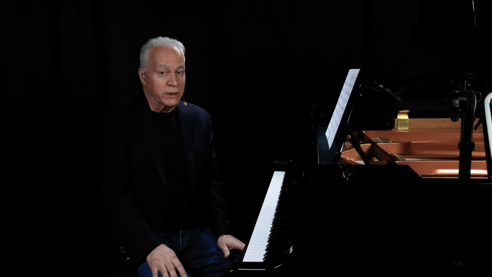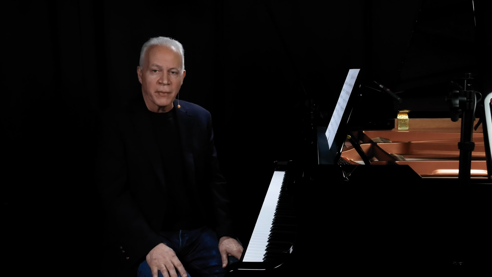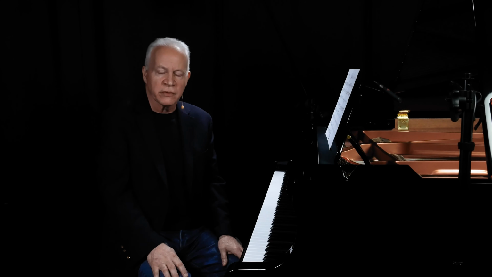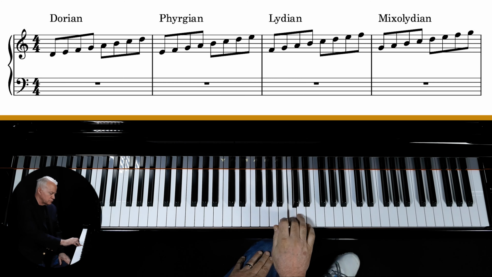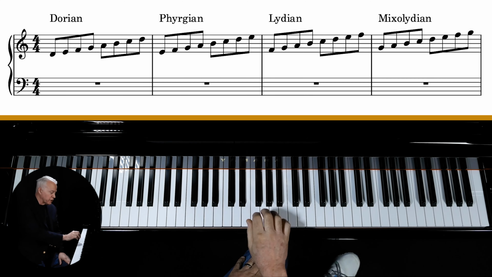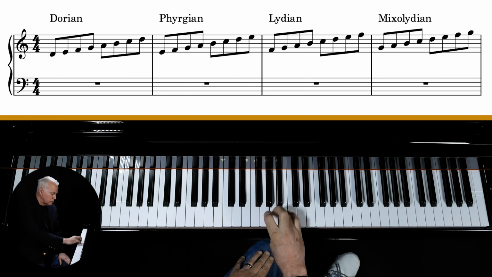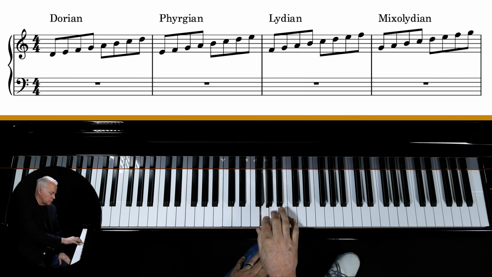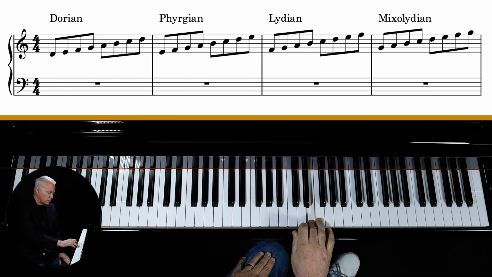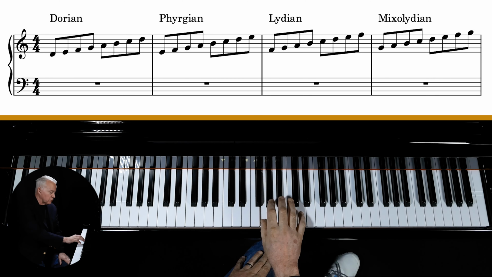More around the area we now know as Italy, some of the main aspects of the Greek modal system that were retained were the names of the modes: Dorian, Phrygian, Lydian, and Mixolydian.